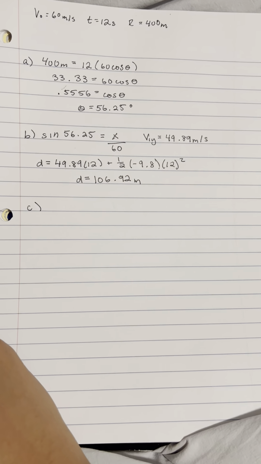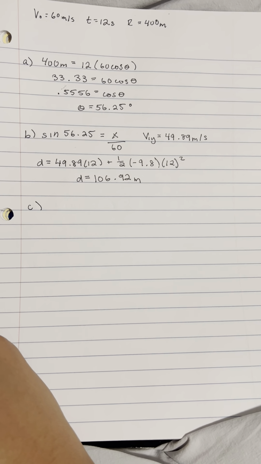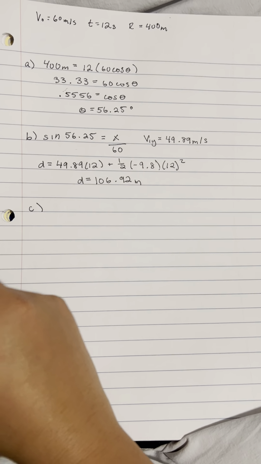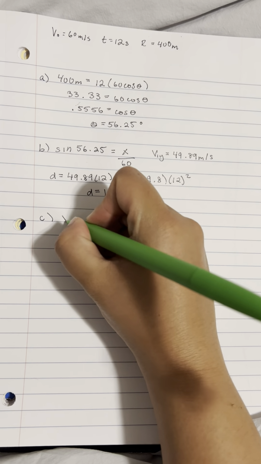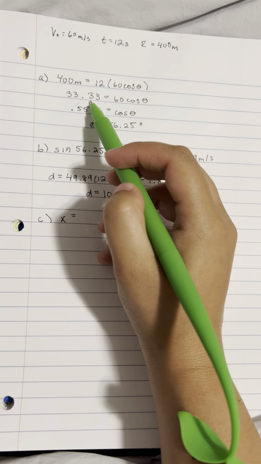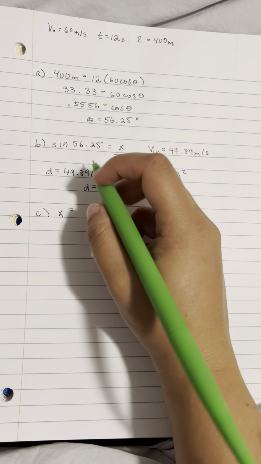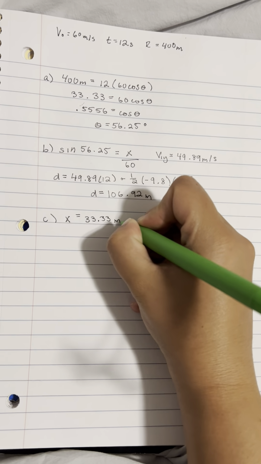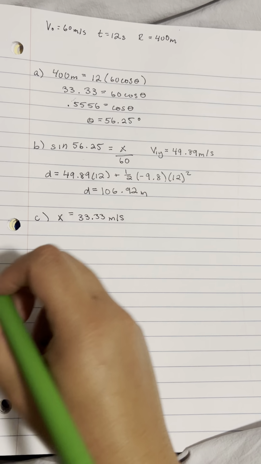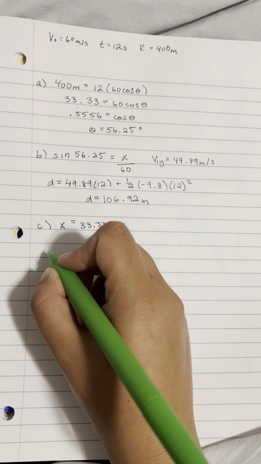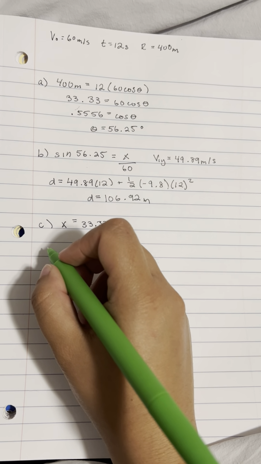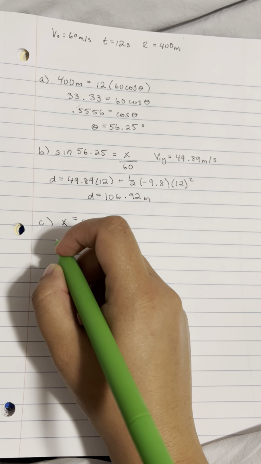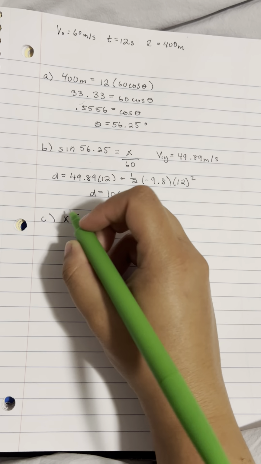C asks, what is the projectile speed just as it reaches the ground, before hitting the ground? So we have our x from here, our VIX, which is 33.33 meters per second. And in order to find the projectile speed just before it reaches the ground, we also have to find the velocity.